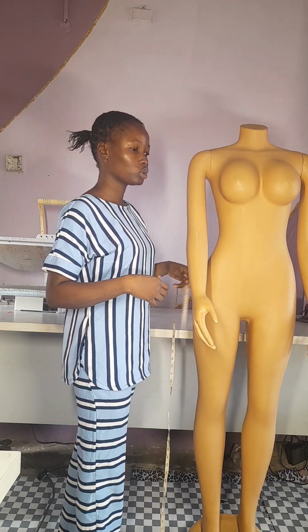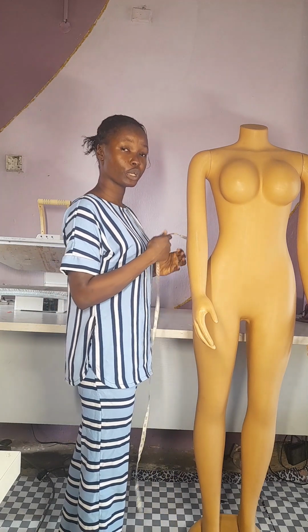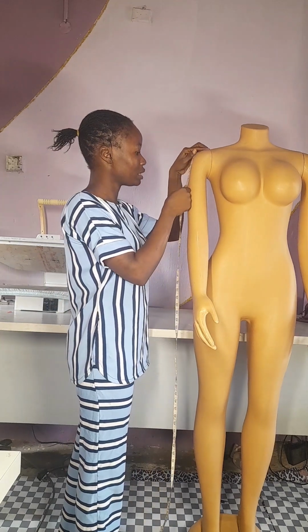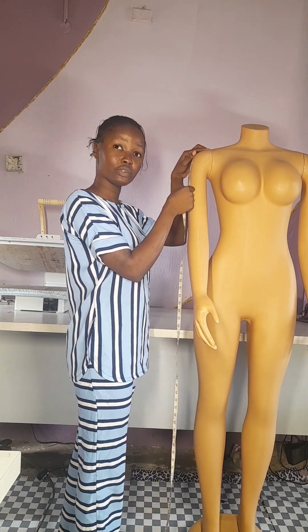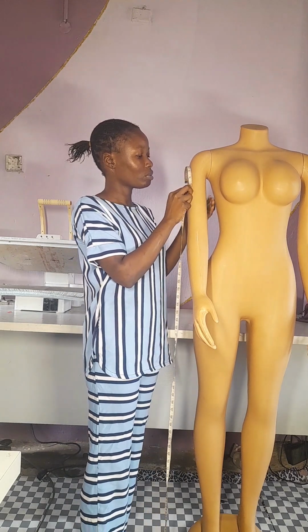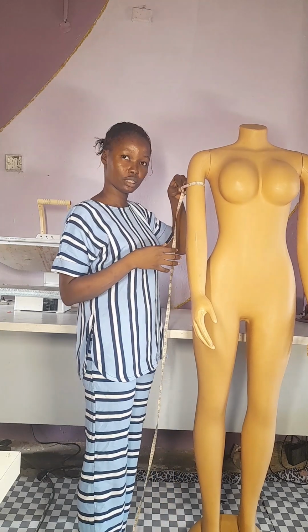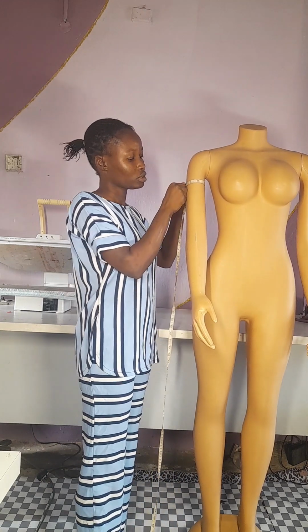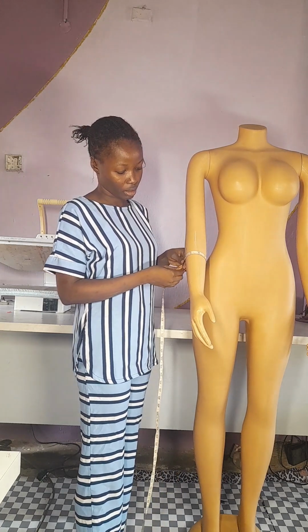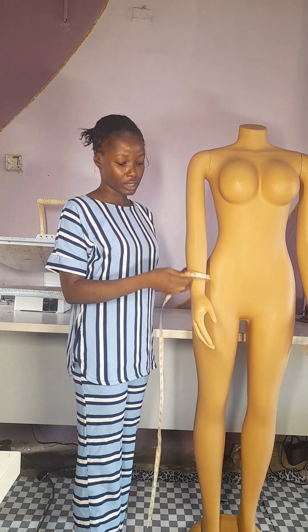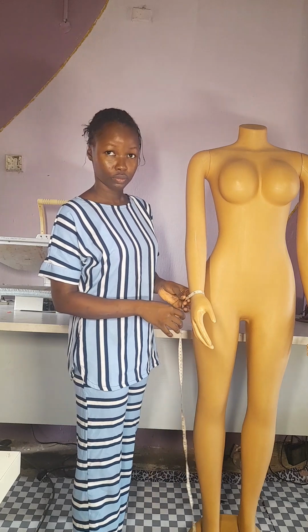When you do that also, you ensure you take the round sleeve of where you measured. For instance, if I measured for my short sleeve 7 inches here, that means I'll be measuring the round sleeve of that area where my 7 inches is. So also for our quarter sleeve, then our long sleeve also.